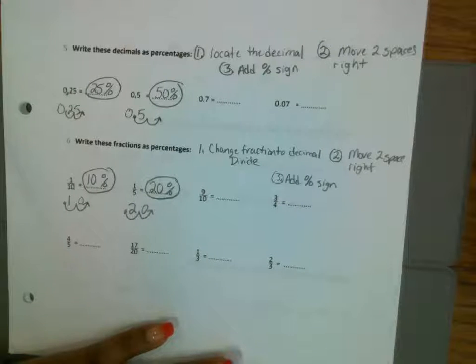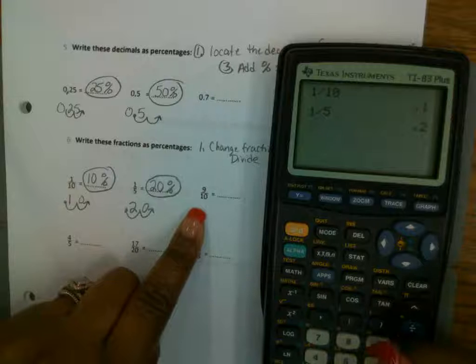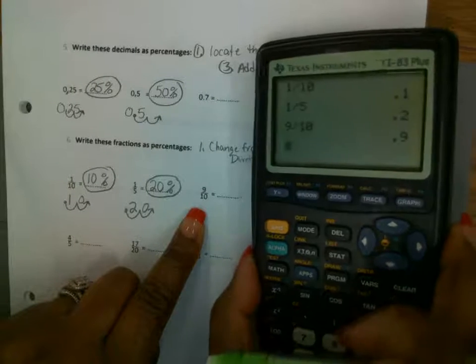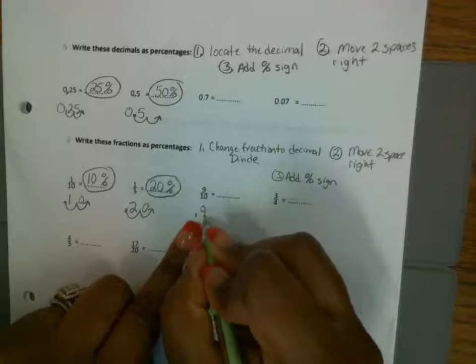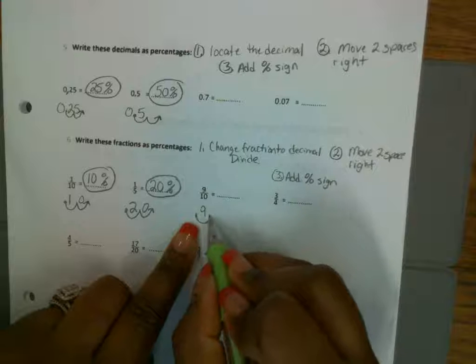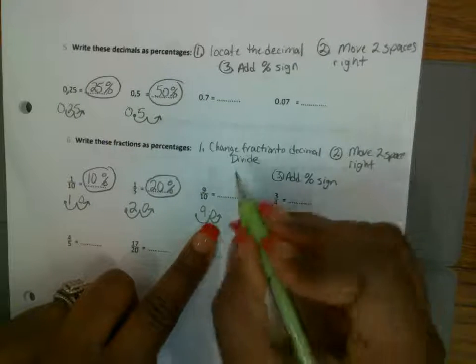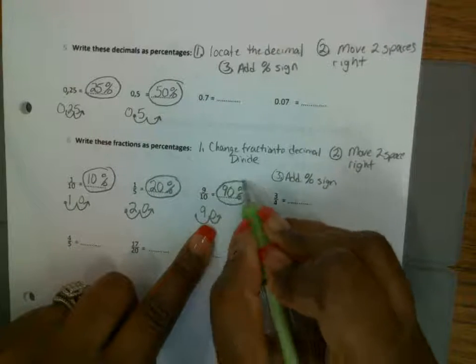Okay. Now we're going to divide for the third one again. We got 9 divided by 10. That gives us a decimal of 0.9. We're going to move our decimal 2 times to the right. 1, 2. 0 is a placeholder. Don't forget to add your percent sign. That's 90%.